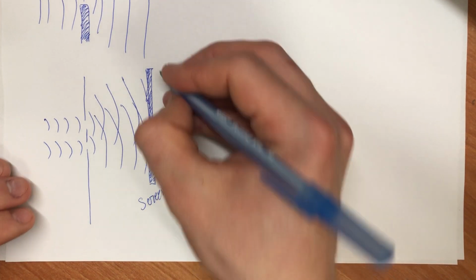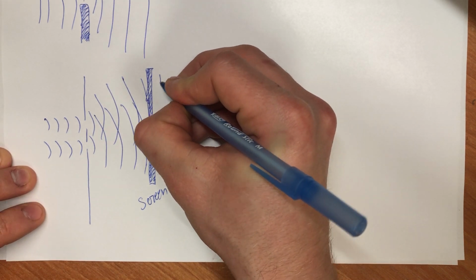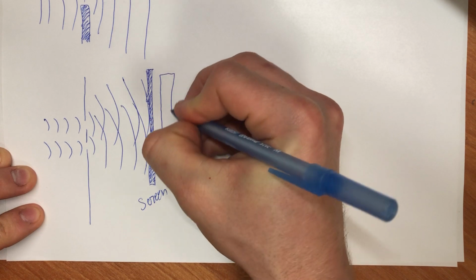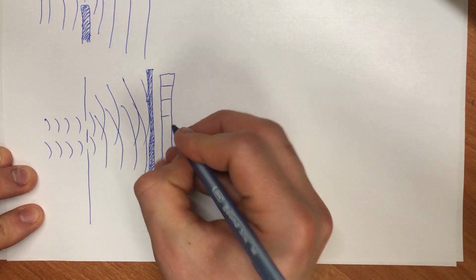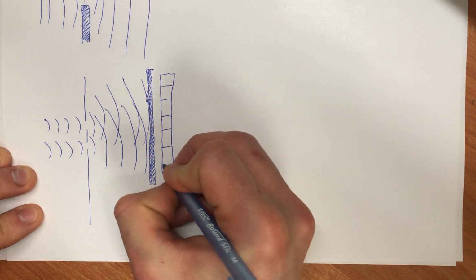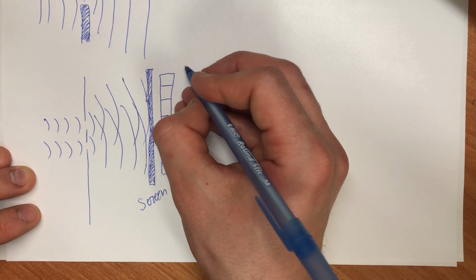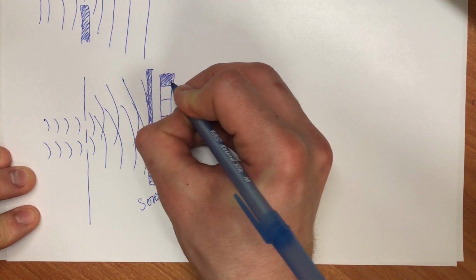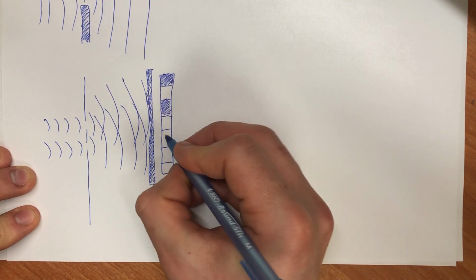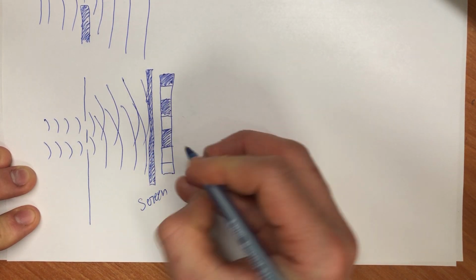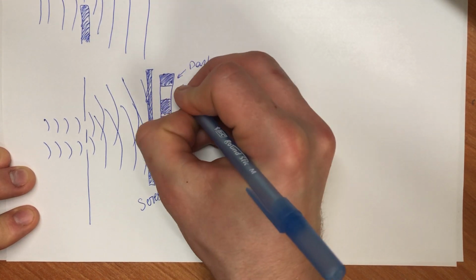And it seems that we get the view that looks like this. Here it is dark, here it is white, here it is dark, here it is white, here it is dark, here it is white, and here it is dark. So this is dark, this is white.